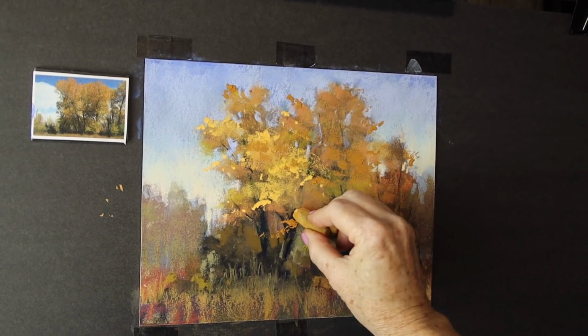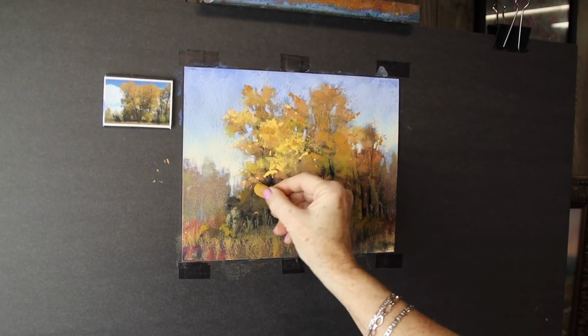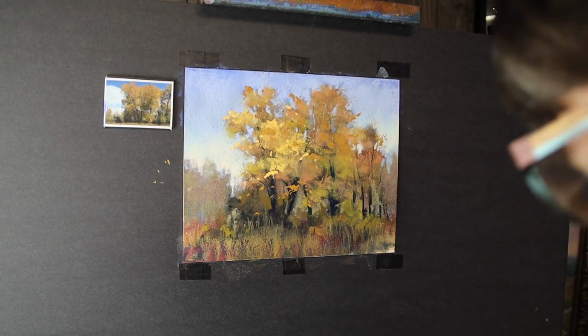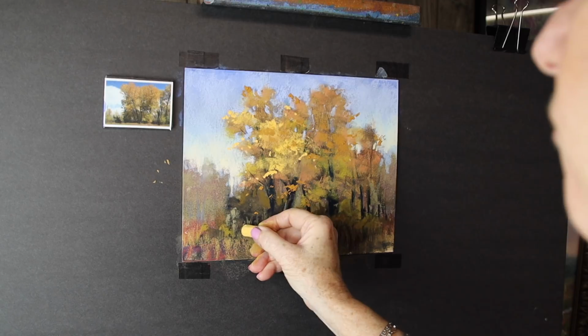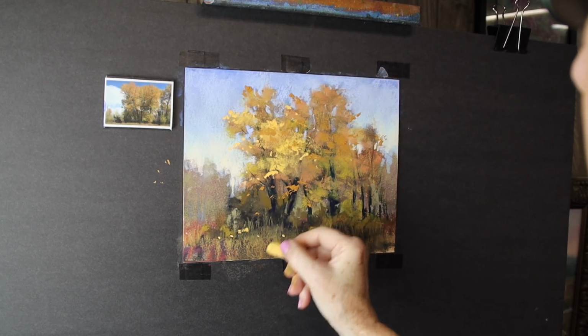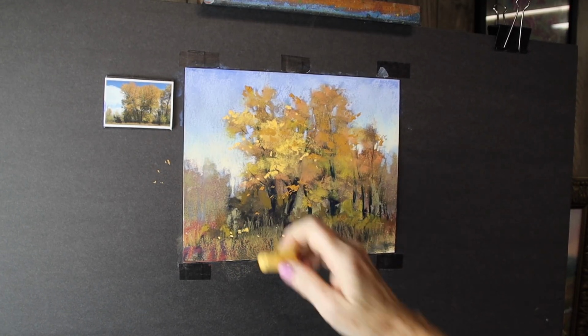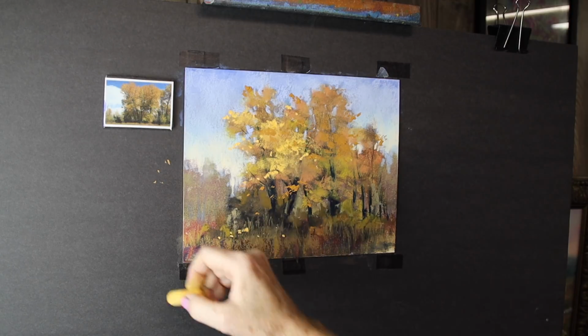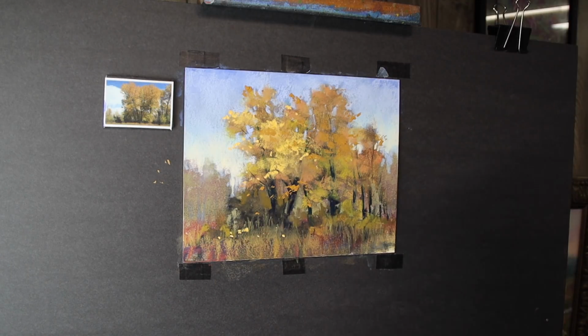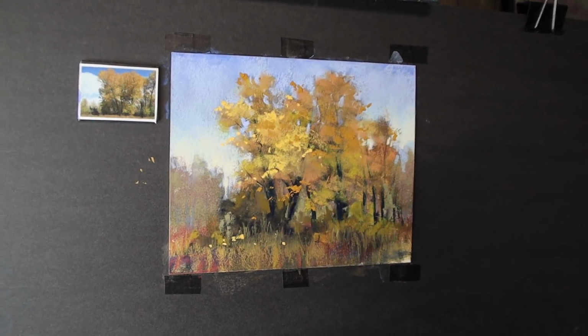So I need some kind of mark to pull your eye down into the grassy area, and I'm going to put a few little, oops, that one's a little bigger than I wanted. I'm going to put a few little yellow leaves down here so that your eye goes here, and then we want to bring the eye up the side of the tree so that we can get involved in the tree.